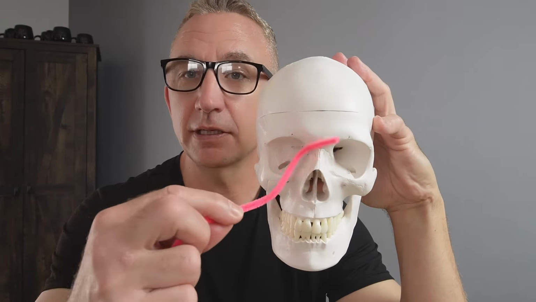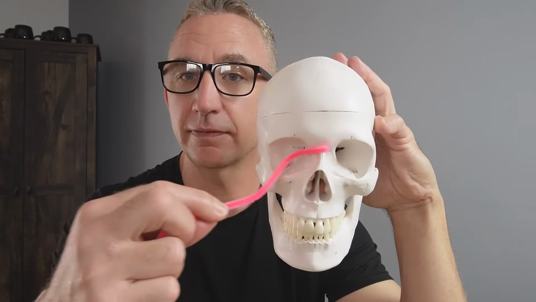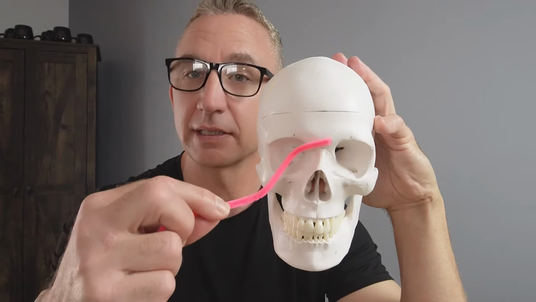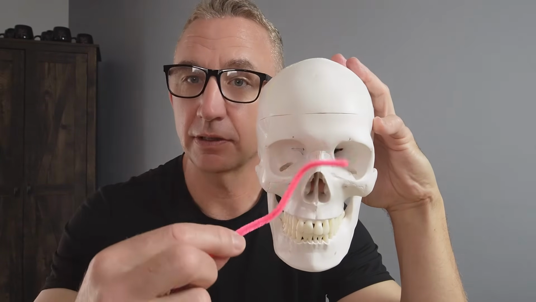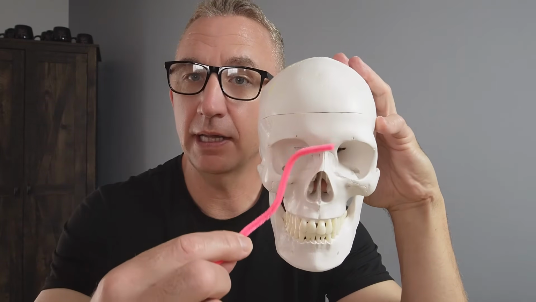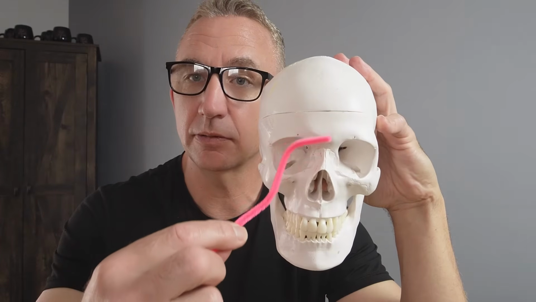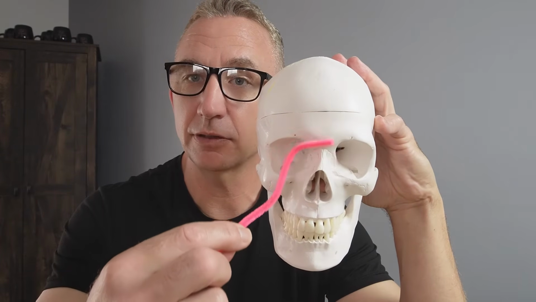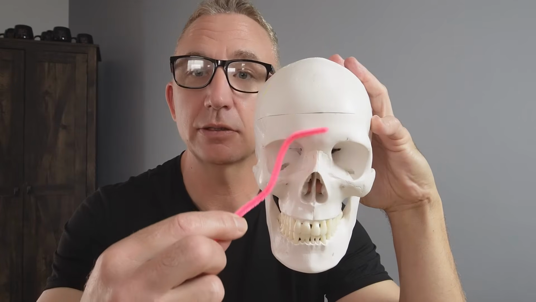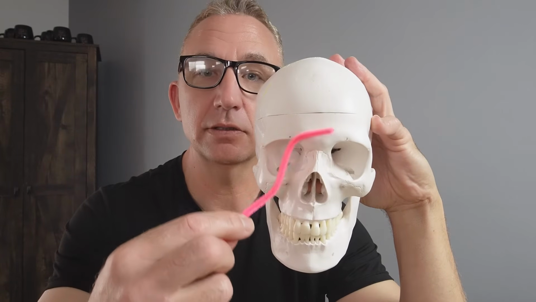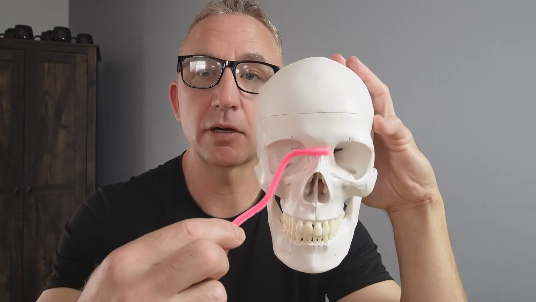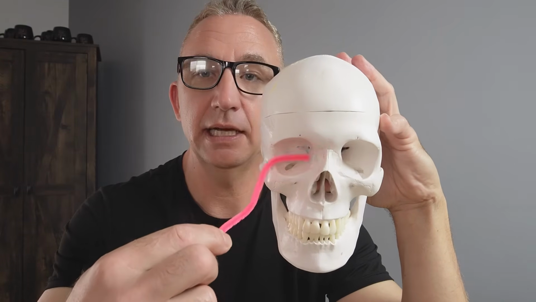This is the frontonasal suture, because it's connecting nasal bones to the frontal. And then very lightly, just that little squiggly line there, this is the frontal suture, also called the metopic suture. So this is the frontal suture running across like an upside down T.